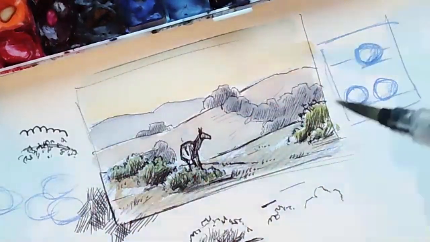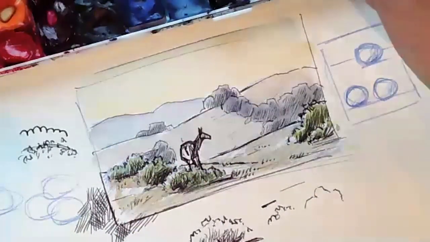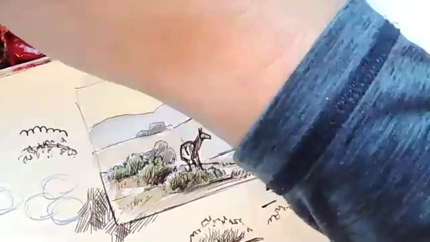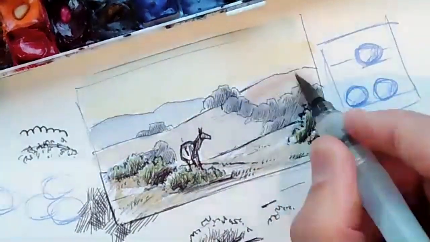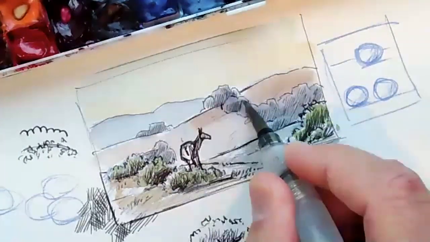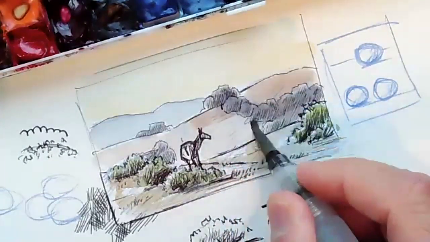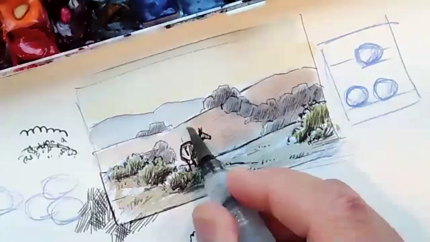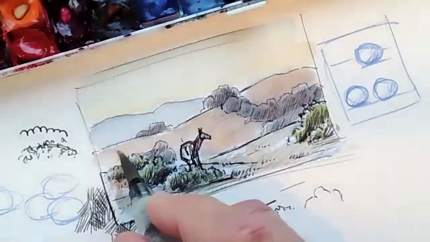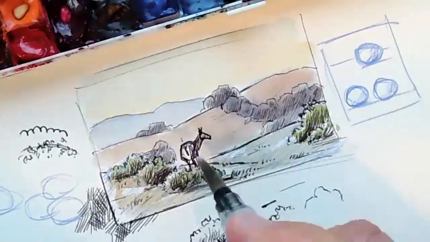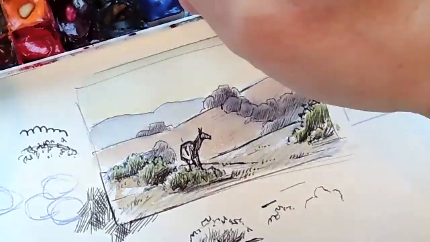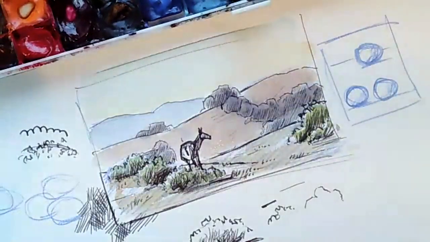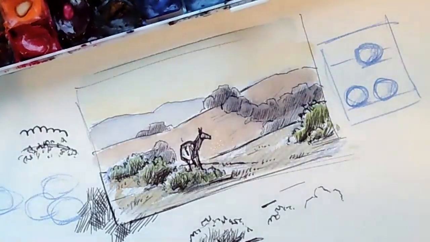So I'm now just going to go into it and boost my darks, make this a little bit darker. Get a little bit more contrast. Make my trees a little bit darker.